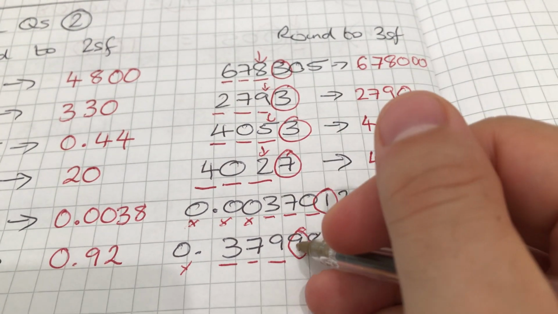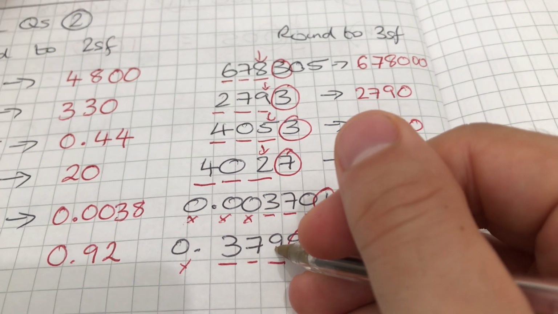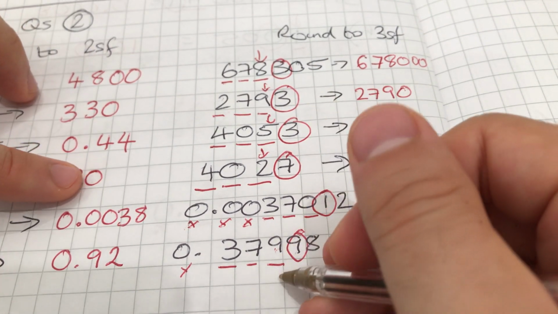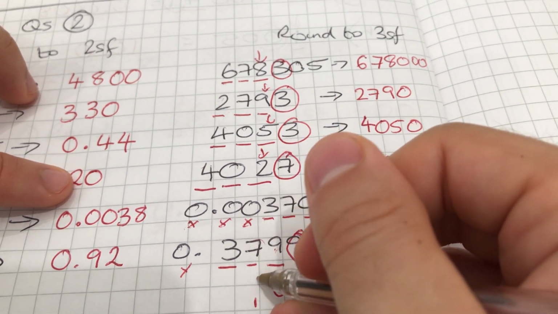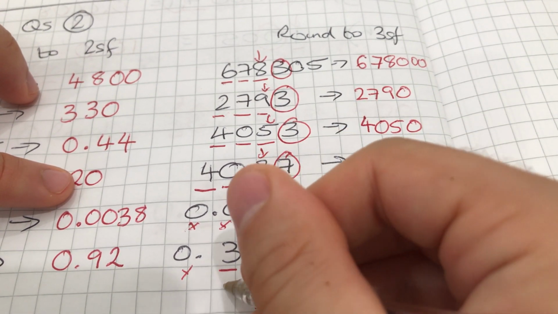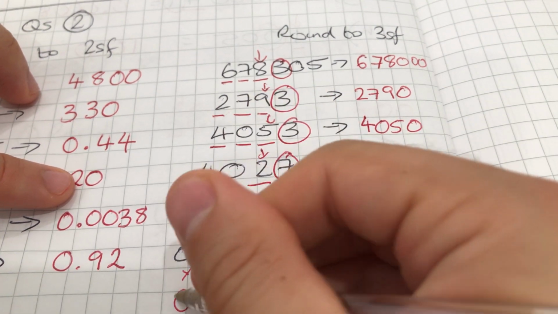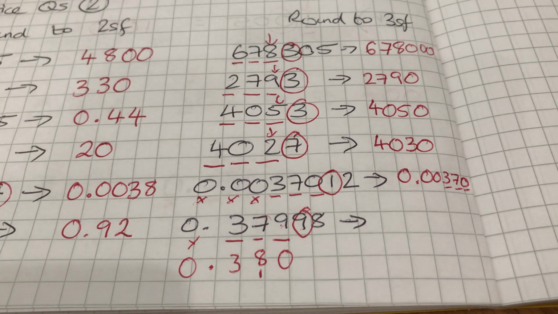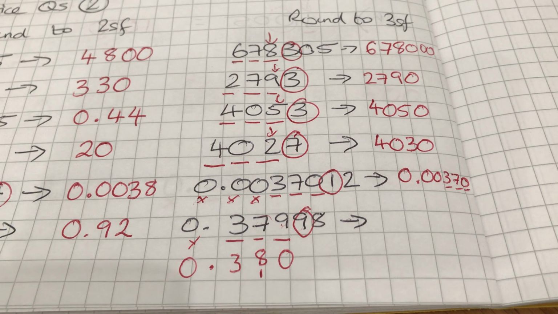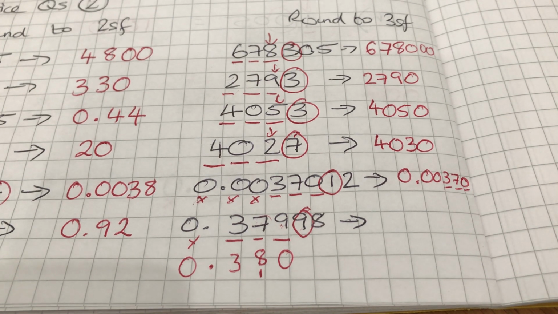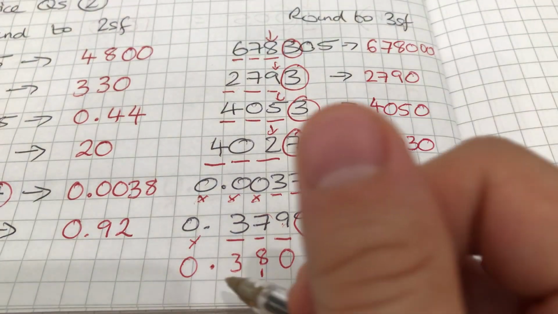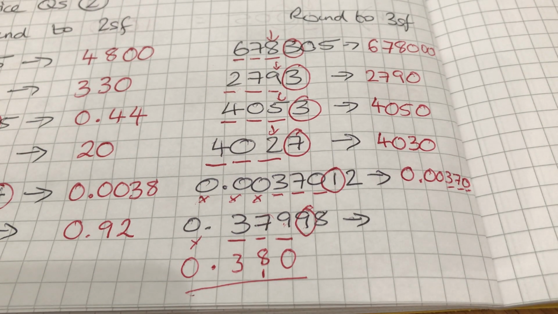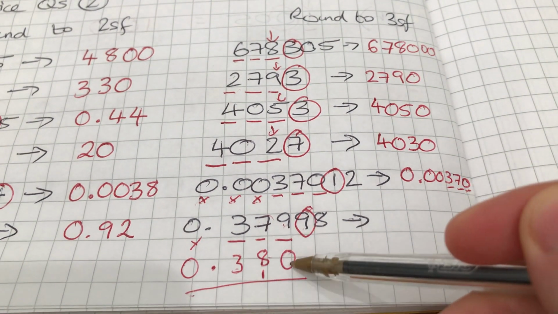This 9 is going to bring that 9 up. But of course, if that goes up, that becomes 10. So I do 0, carry the 1, which would make that 7 and 8. That 3 would stay as it is, and that 0 would stay as it is. So 0.380. Again, I will accept 0.38 because significant figures are not quite as fussy, but you could be marked down for it. So it's best to write the whole shebang. All right? Because that's 1, 2, 3 sig figs.